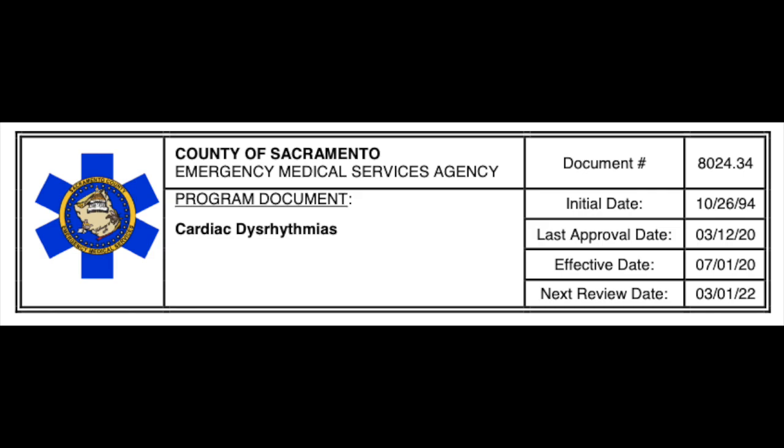In cardiac dysrhythmias, which is policy 8024, there are two major points, bradycardia and tachycardia. Let's talk about adult bradycardia first.